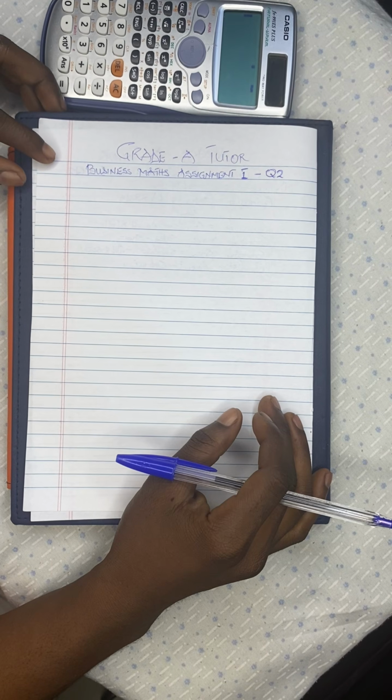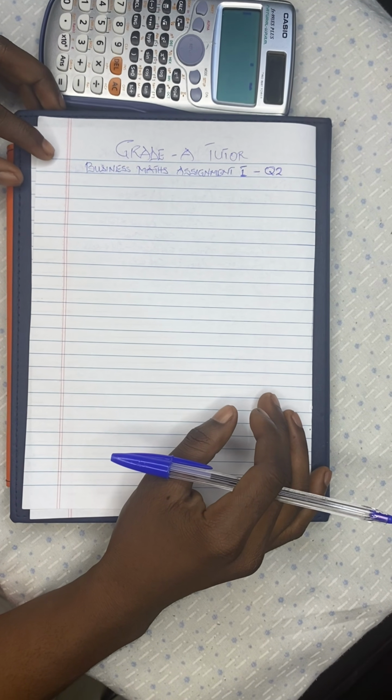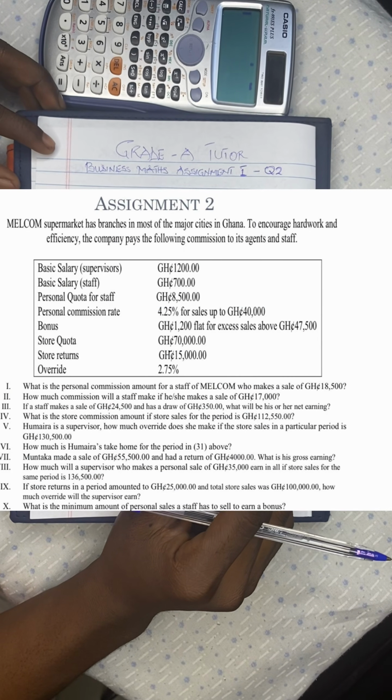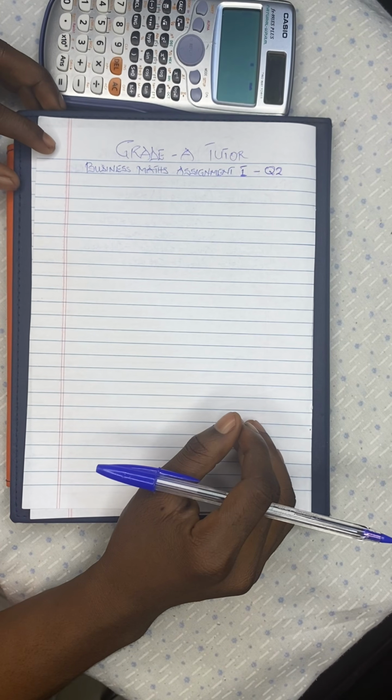We have personal quota for staff, 8,500. We have personal commission rate, which is 4.25% for sales up to 40,000. We have bonus to be 1,200 flat for excess sales above 47,500. We have store quota to be 70,000.